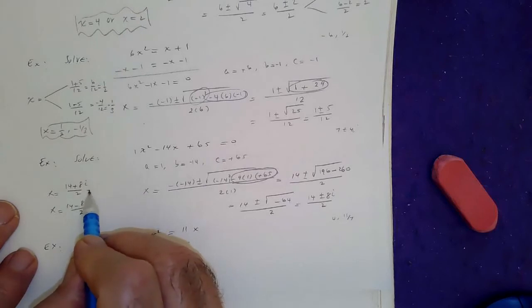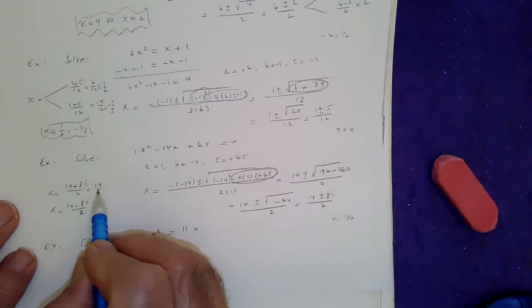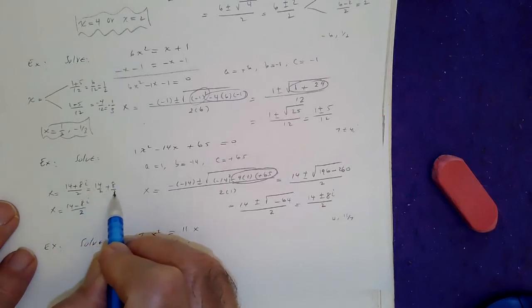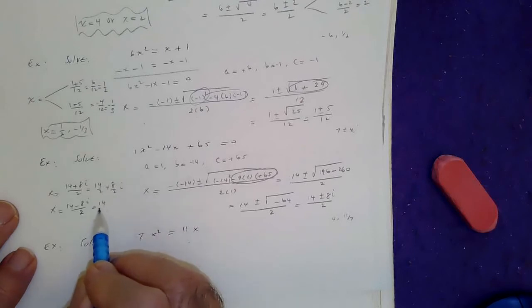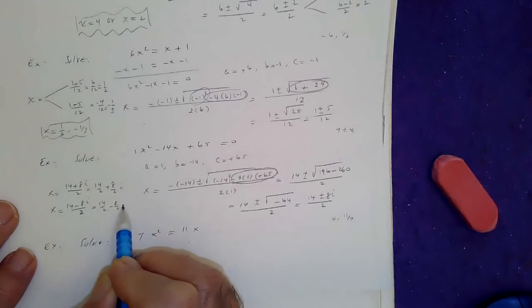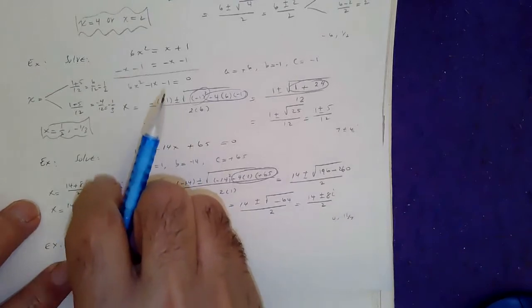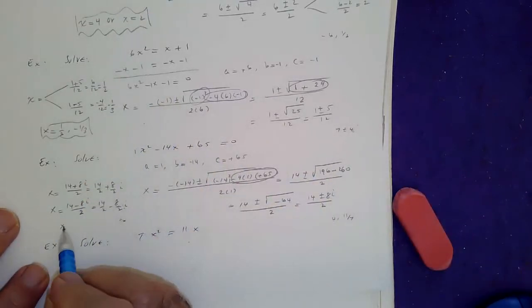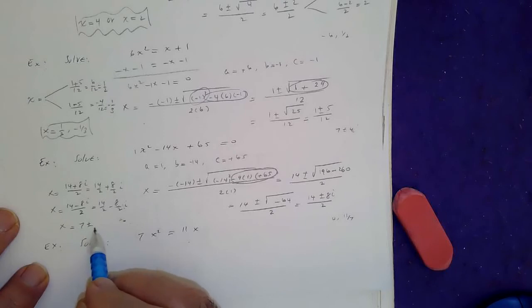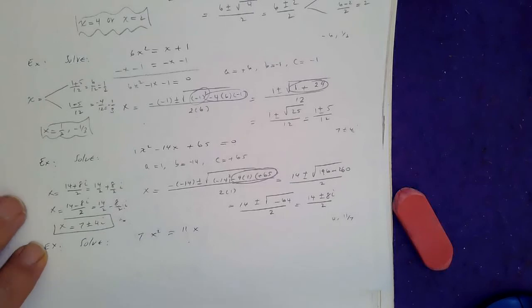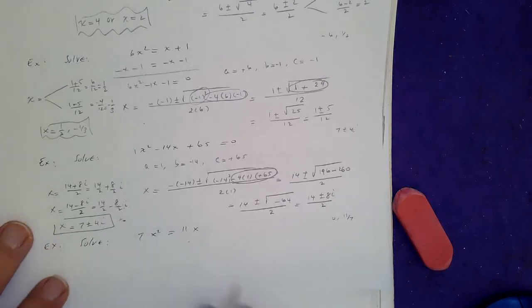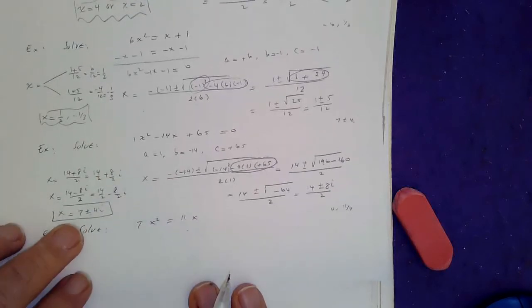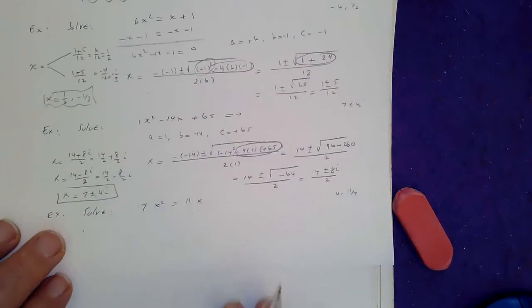If you split this, you get 14 over 2 plus 8 over 2 i, and 14 over 2 minus 8 over 2 i. If you reduce these fractions to lowest terms, you get x equals 7 plus or minus 4i. So you get two answers, but they both happen to be complex and they're conjugates of one another.